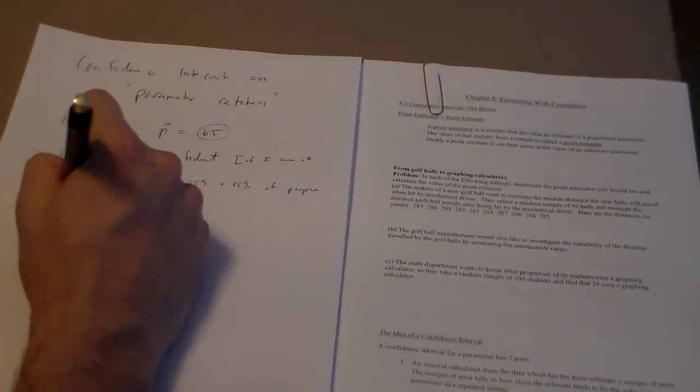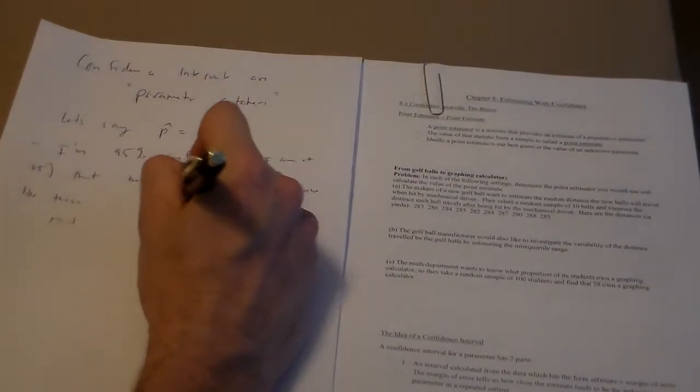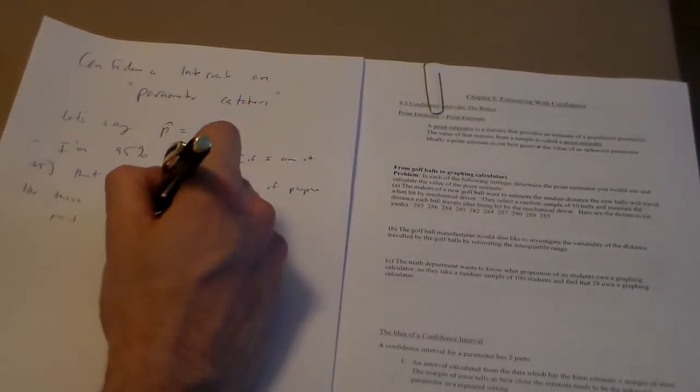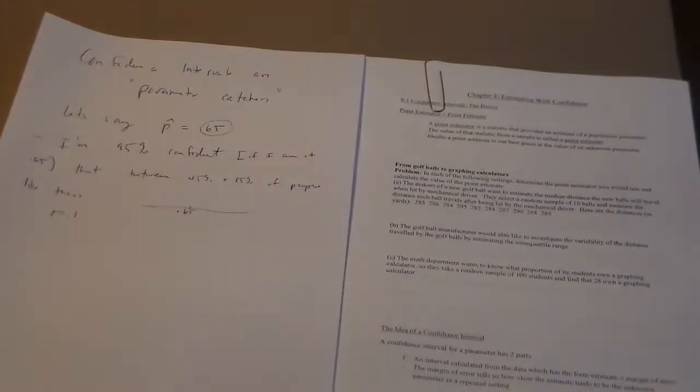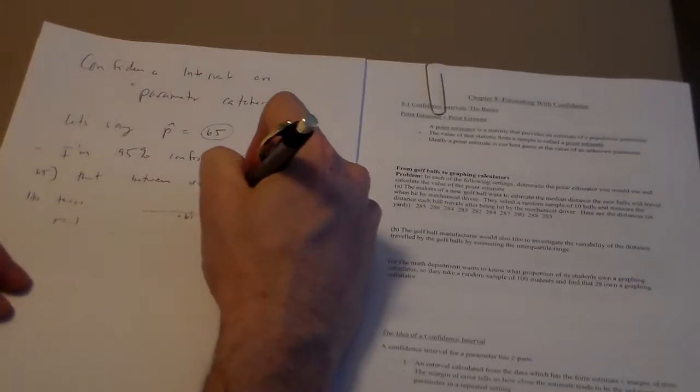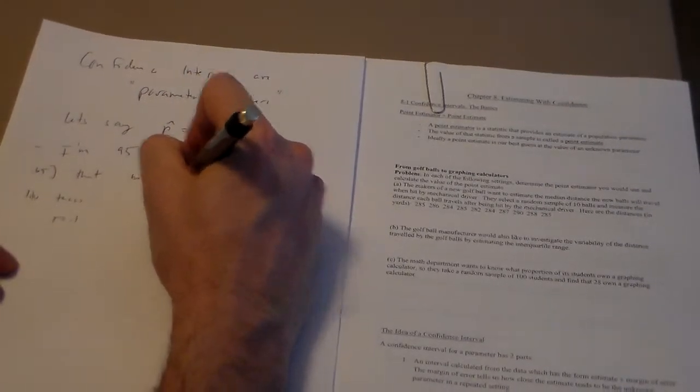Well, we knew our standard deviation was 0.1. So if I'm standing at 0.65, this is where my sample is. And all I can base my statements on, my findings, is based on the sample that I have. So if I'm at 0.65 and I reach out 2 standard deviations on each side, that's 1 standard deviation. I go up by 0.1. I go up by 0.1 again. I go down by 0.1. And I go down by 0.1 again.